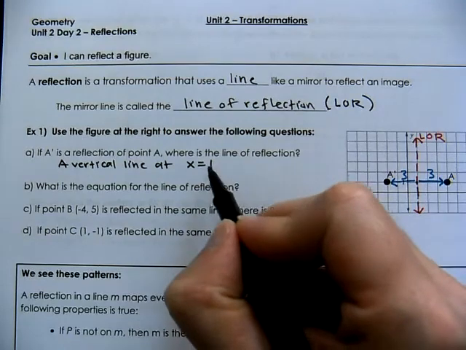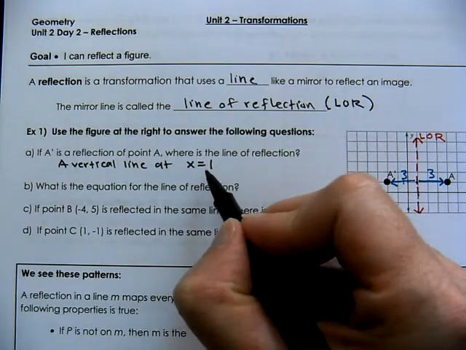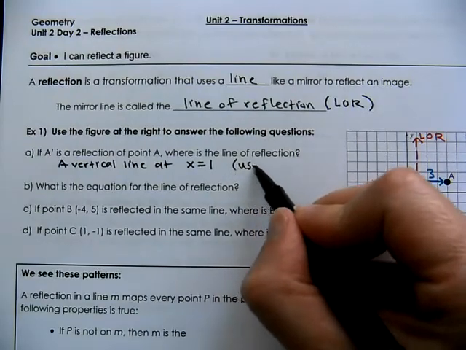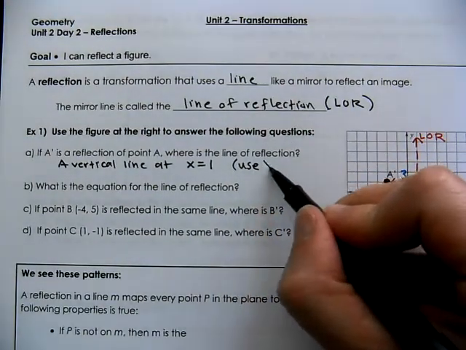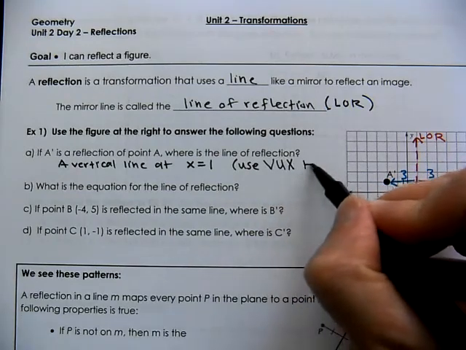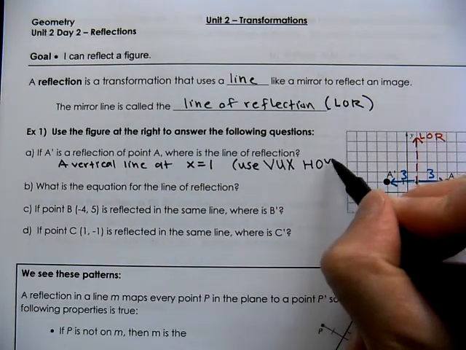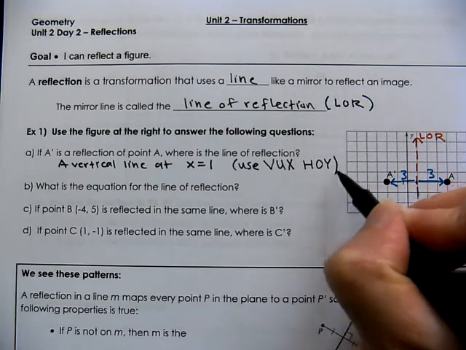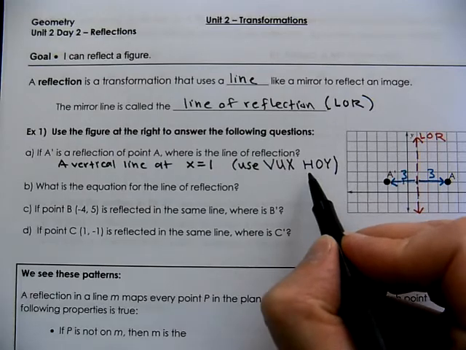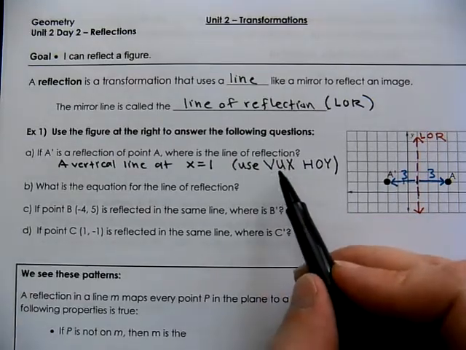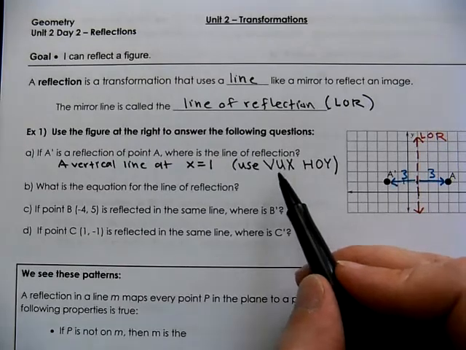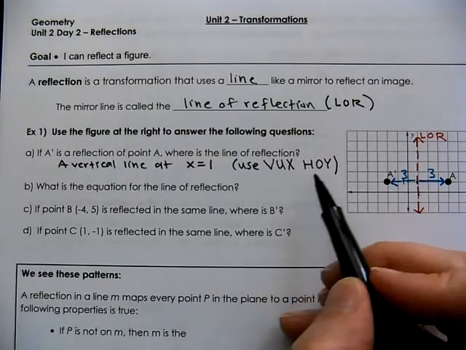So we have to do a quick review on how we write the equation of vertical lines and horizontal lines. You may have encountered last year in your Algebra 1 class this phrase called VUX HOY. It's a series of letters to help us remember what to do with vertical lines versus horizontal lines. In your Algebra 1 course, you're also worried about the slopes of lines, whether they are undefined slopes or zero slopes.